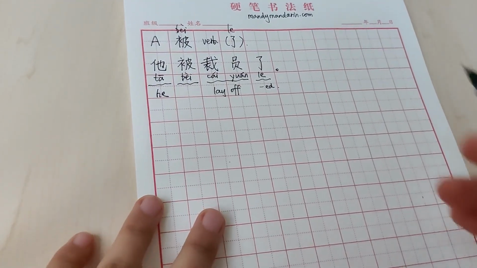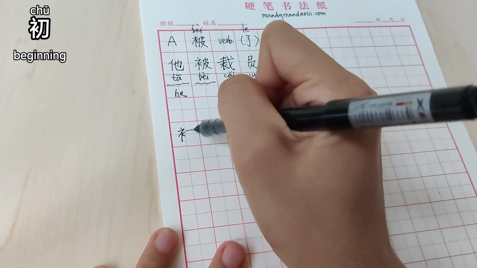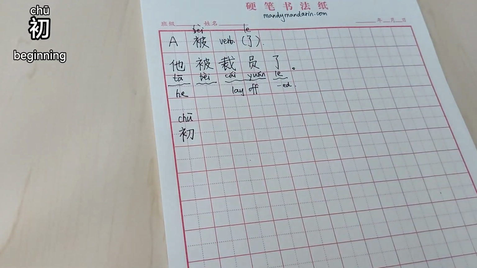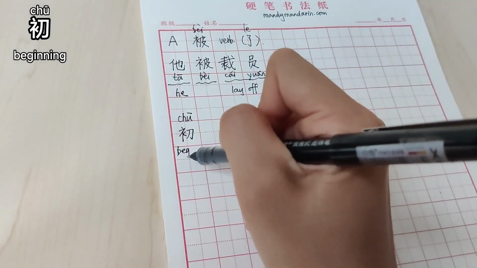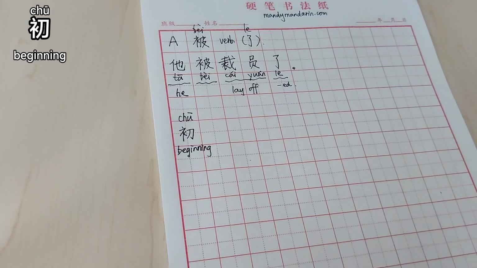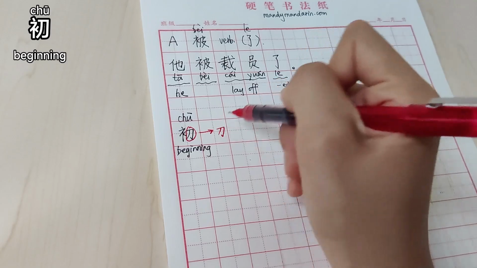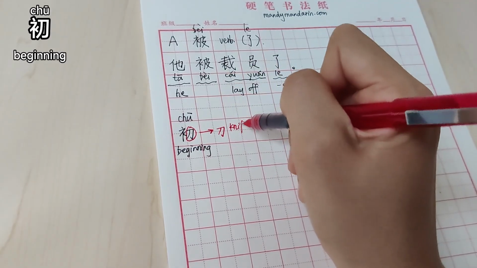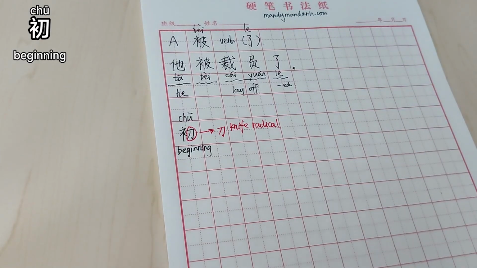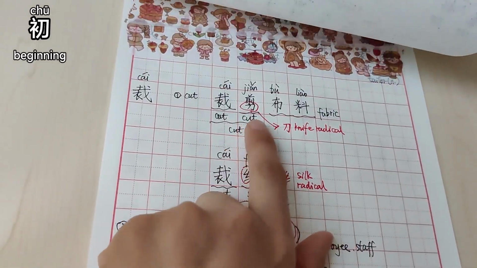Let's get to the last character with the clothes radical in this video, 初, which means beginning. Okay, on the left side of the 初, this is the clothes radical because we just mentioned it in 裁剪.